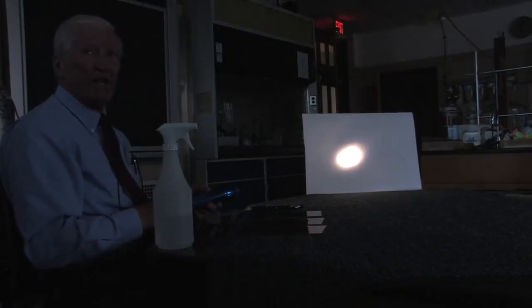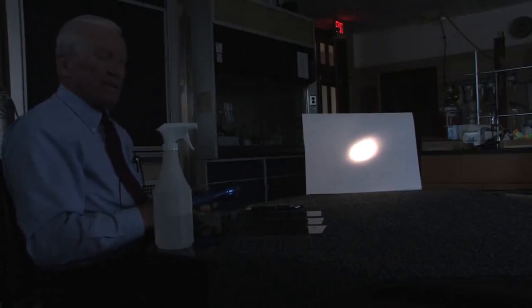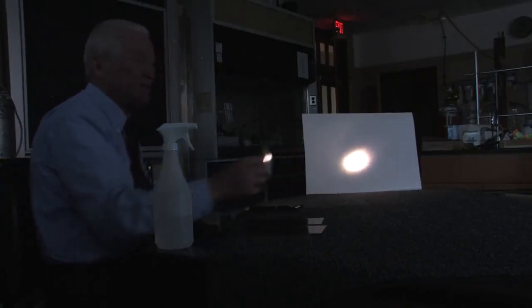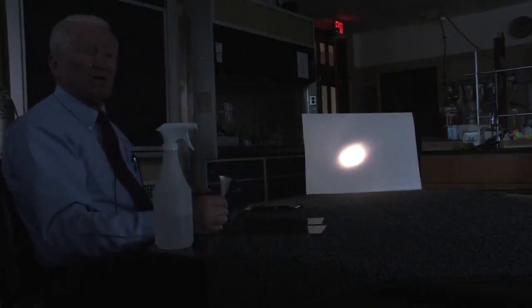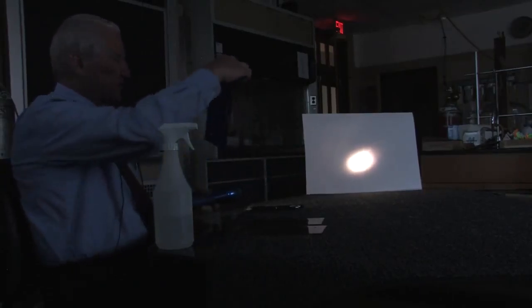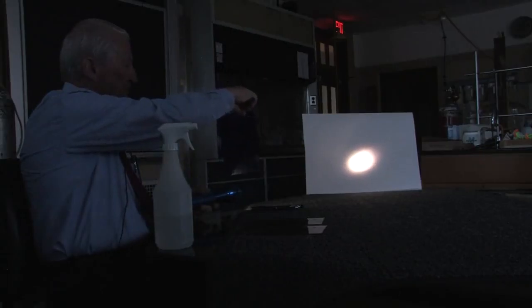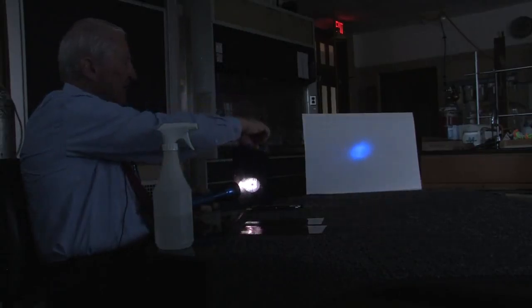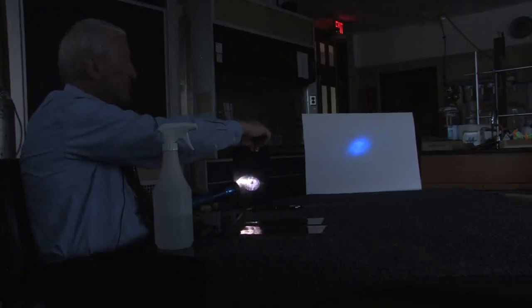So here we have white light showing on a white paper board. And if we want to change that white light to some color that we observe in an artwork, we can take a filter and simply impose it between the source of the light and the object. And what do we see? Using a blue filter, we see blue light.